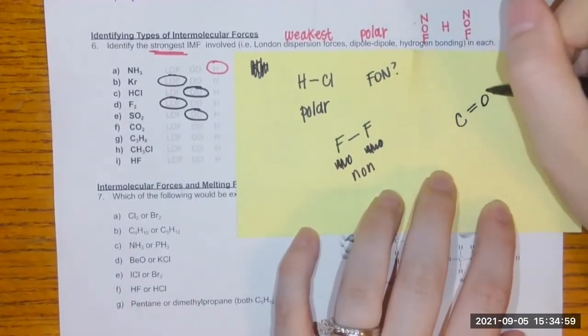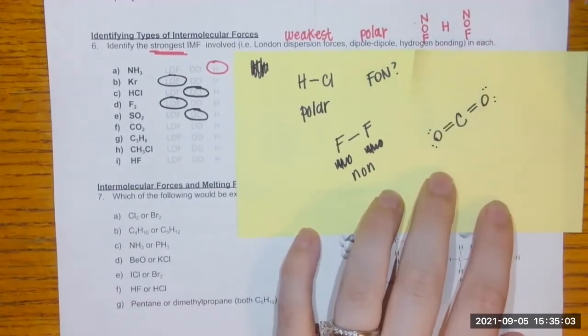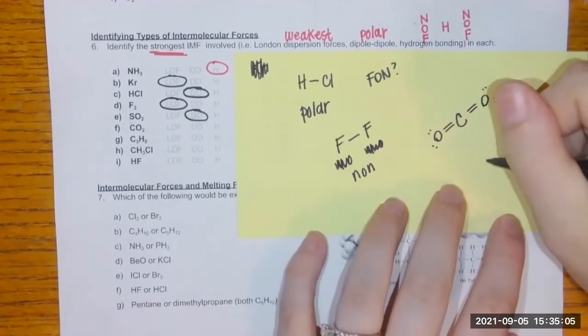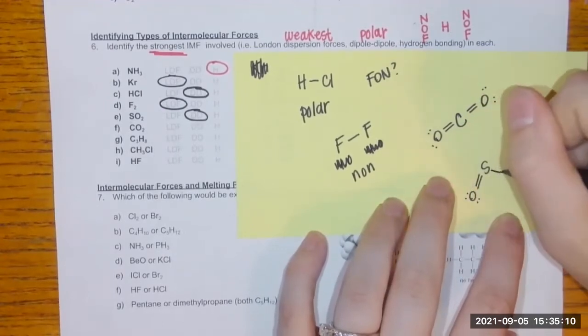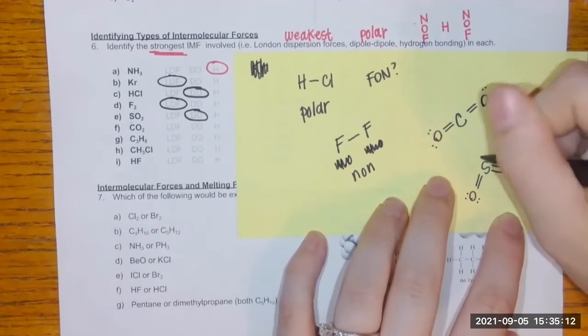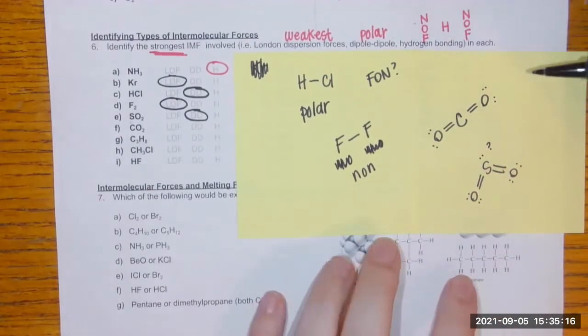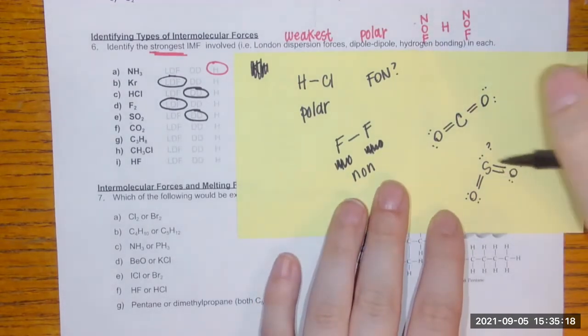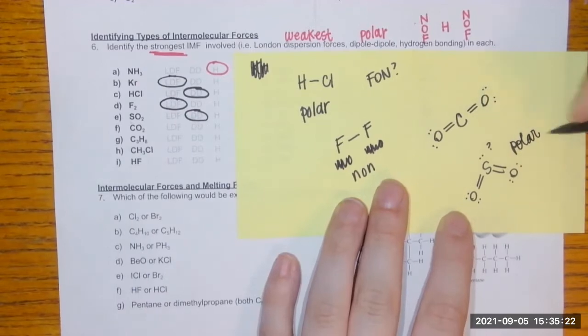Carbon dioxide here. Now this one's going to be different. Let me draw out the difference between SO2 and CO2. I think SO2 has one lone pair. I could be wrong. It might have two. But because of the bent shape here, this one is polar.